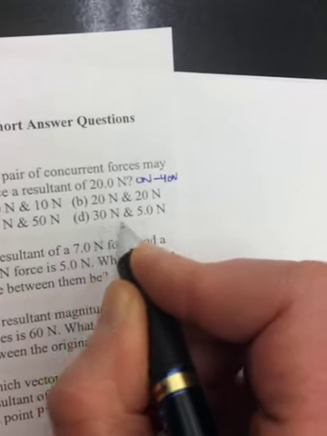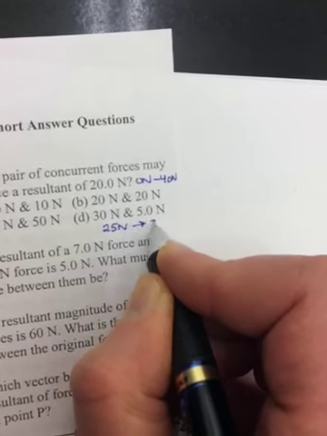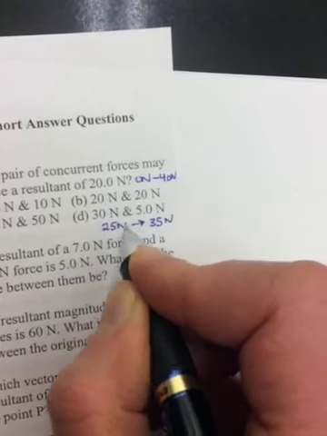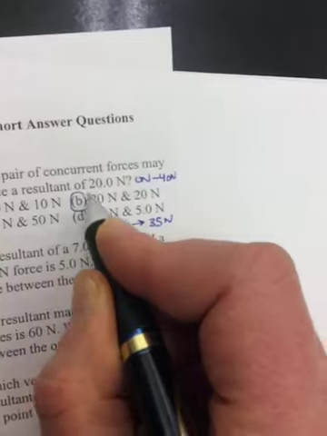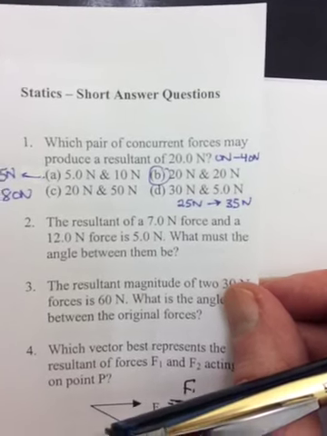And here, 30 and 5, the minimum, 25 newtons. The maximum, 35 newtons. 20 does not fall in there. The only set that can produce a resultant of 20 newtons is the 20 and 20.